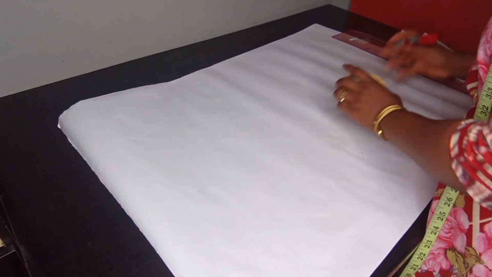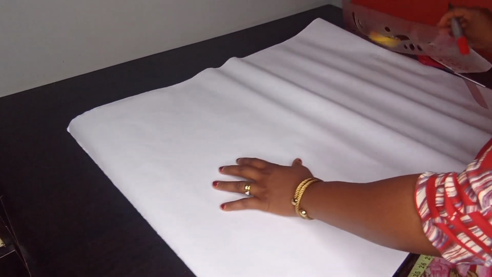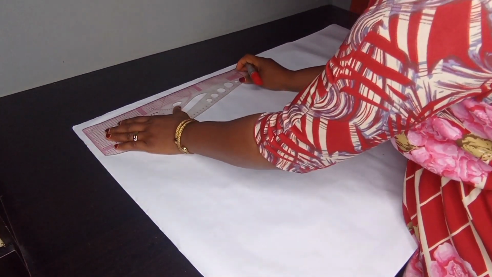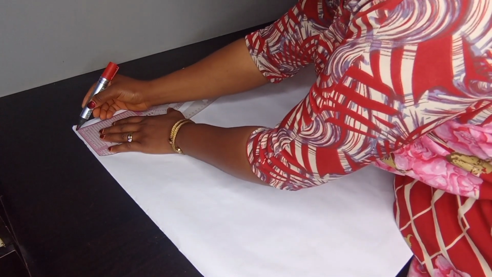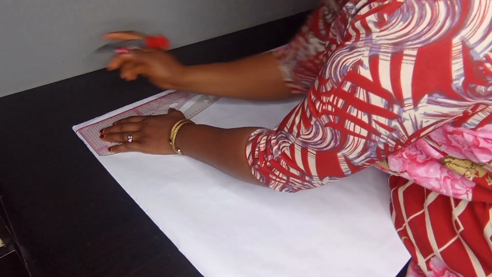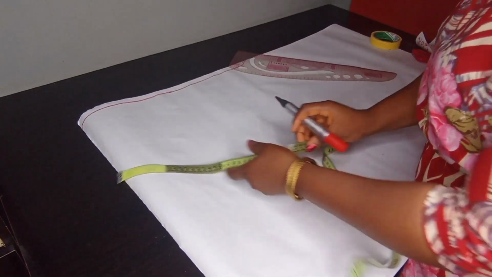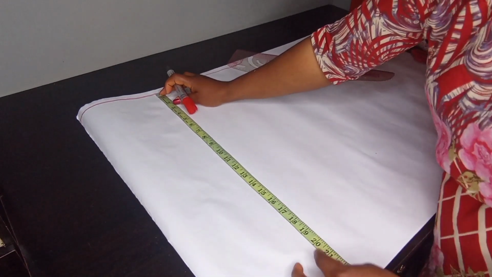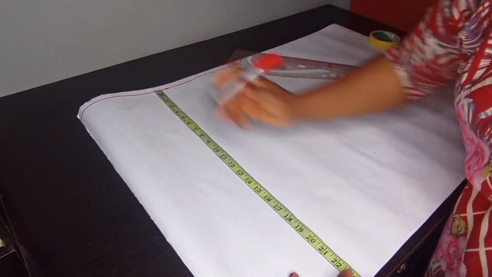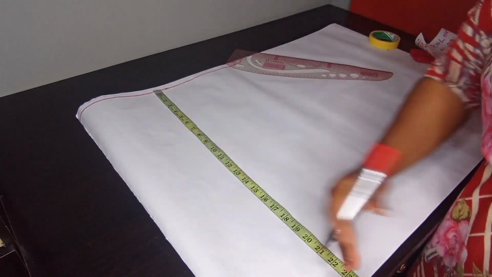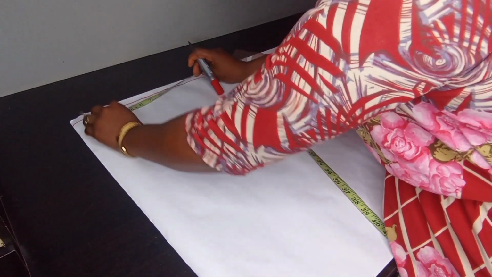So to begin this tutorial, I'll be starting with drawing my shoulder line. So here is my shoulder line. I'll be drafting my front first. On this shoulder line, I'll come down to mark the front length. The front length I'm working with is 24 inches. So here's my 24 inches. At this point, that's the full length of my pattern paper.